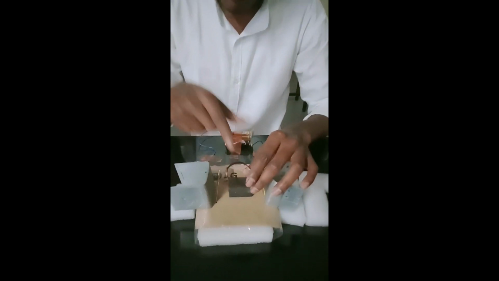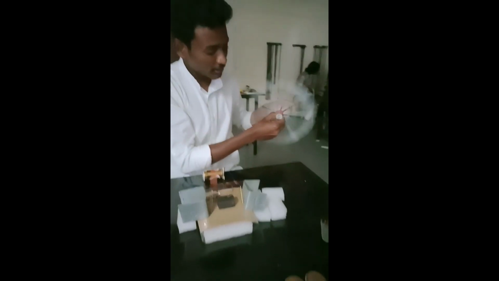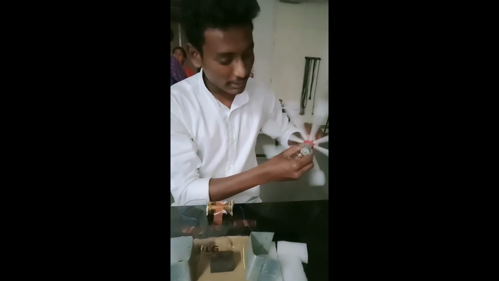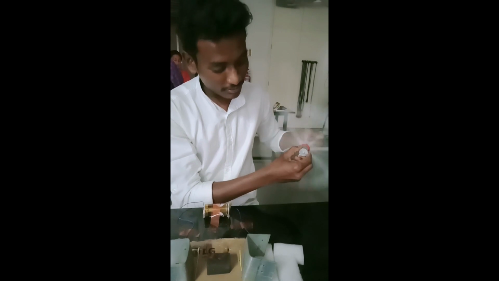So with electricity we are rotating it, and with the reversal of this process, by rotating this we are producing electricity. Which is happening here. By rotating it, there is a similar setup inside a motor. So I'll keep rotating. Ta-da!